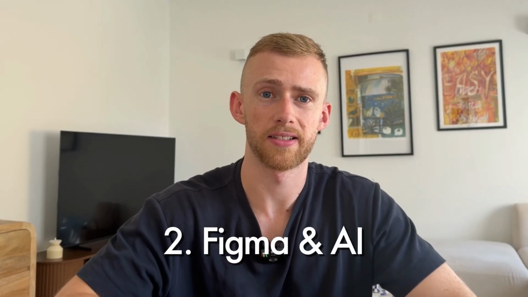The second use case is to use Figma to enhance your AI designs. So whenever I vibe code something with Claude, it's really hard to tell Claude exactly how something should look. And how I use it is together with Figma. And it's a very simple flow. Let me show it to you with an example.